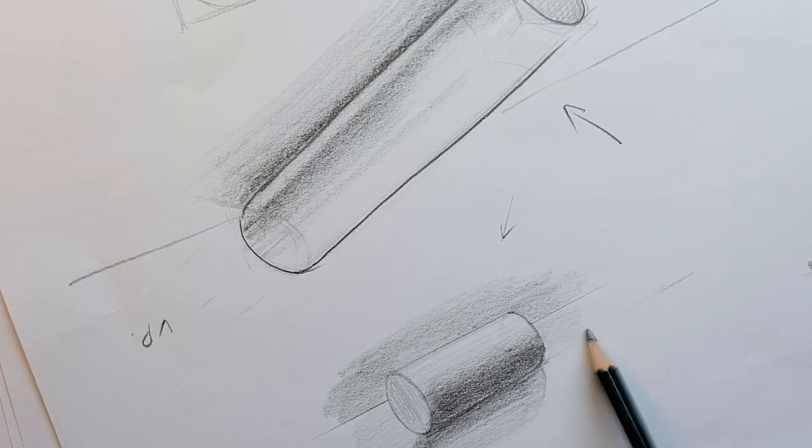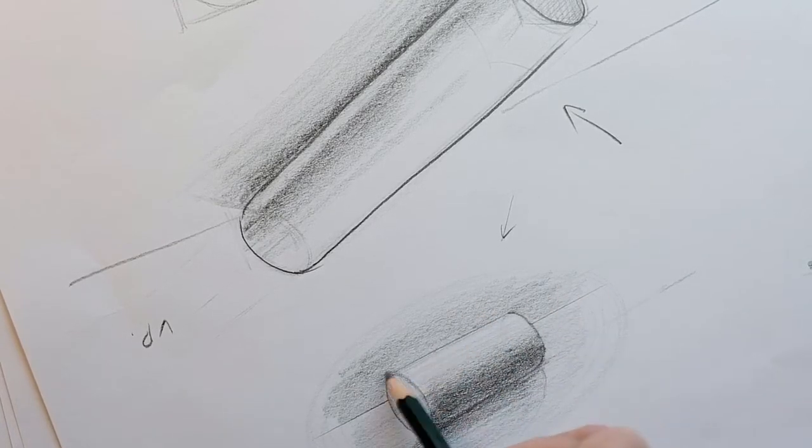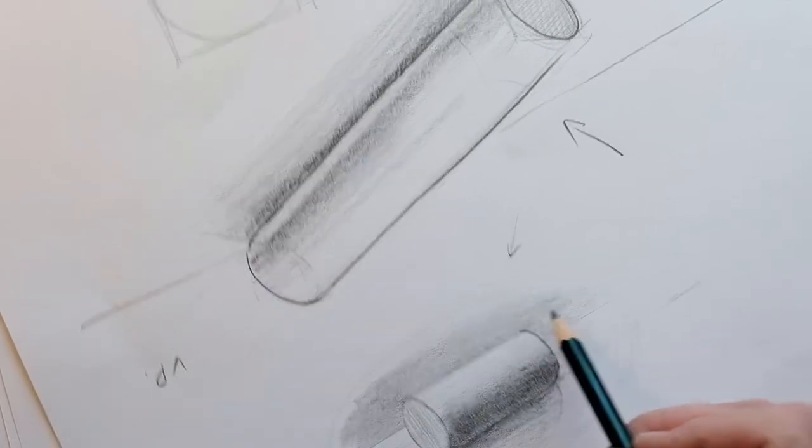They can be fairly small if you wish. All right. Now just building up your tone carefully to finish it off.